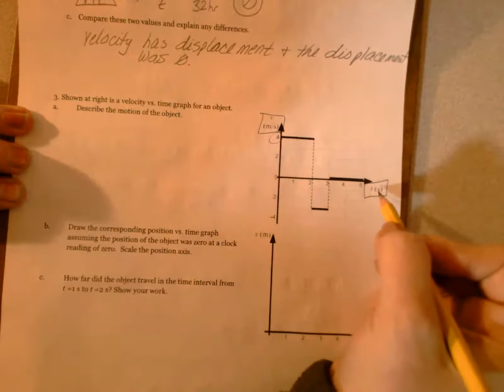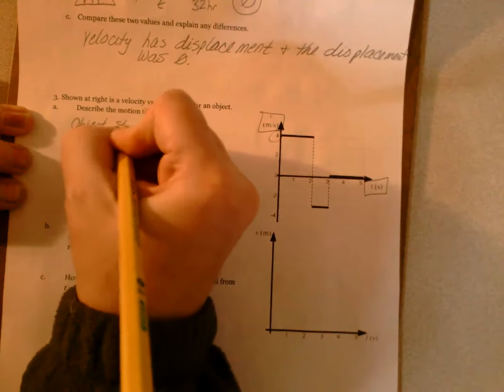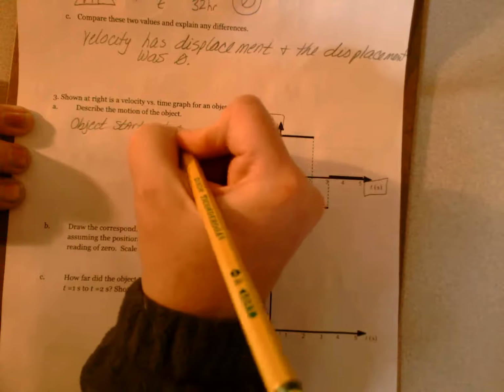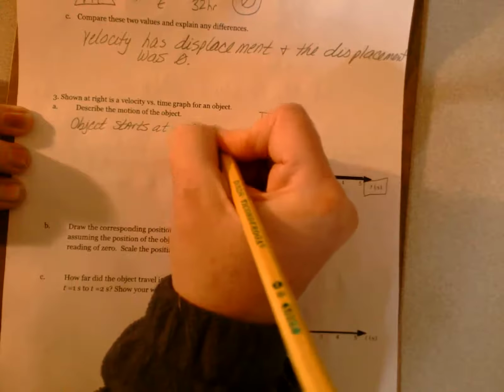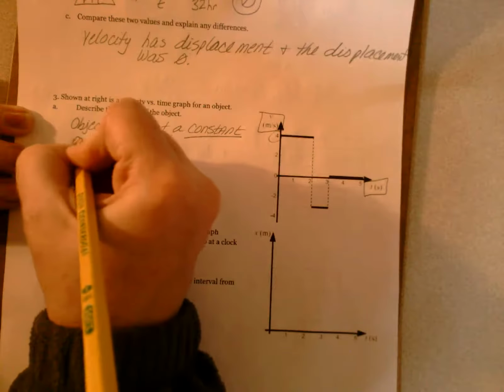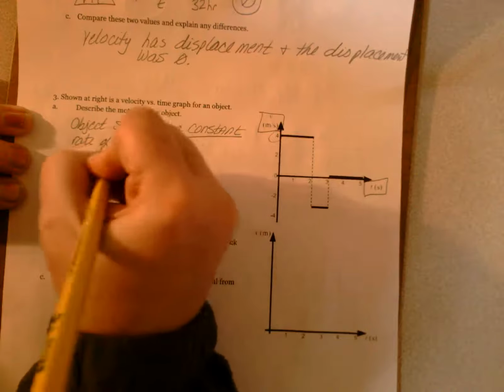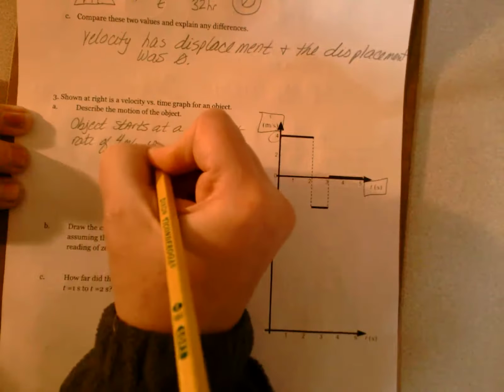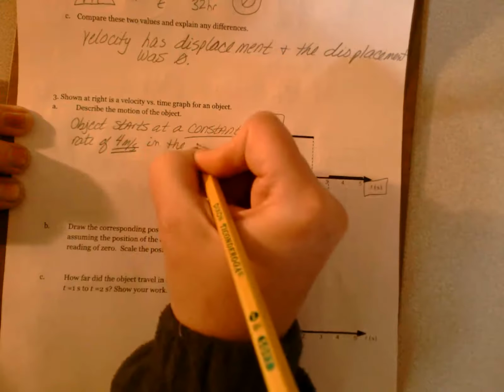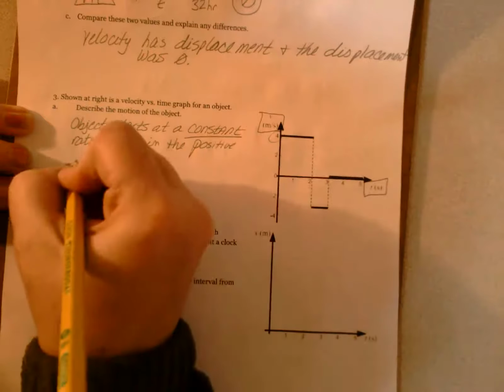On a velocity time graph, the object starts at a constant rate of 4 meters per second in the positive direction.